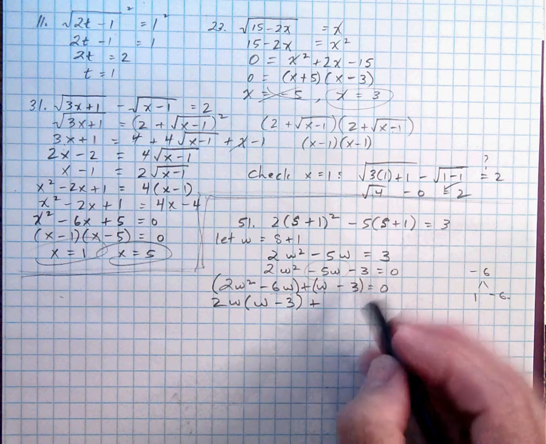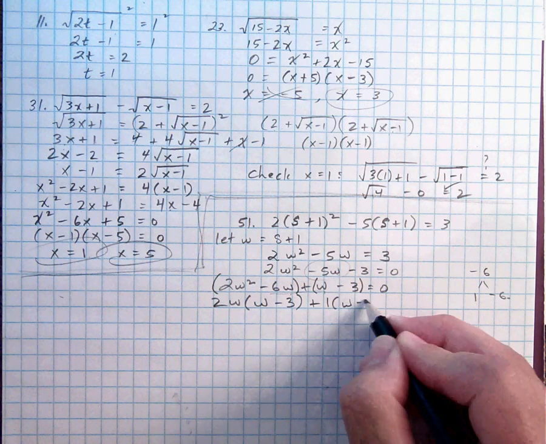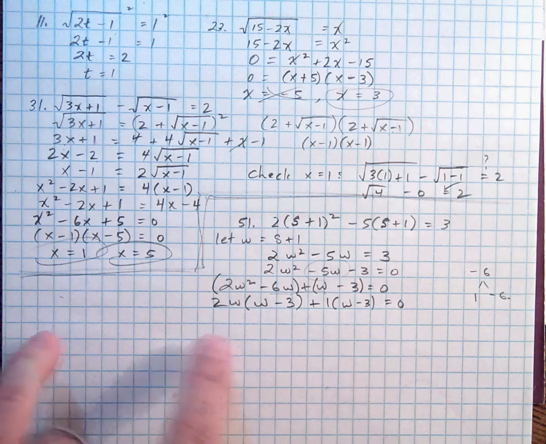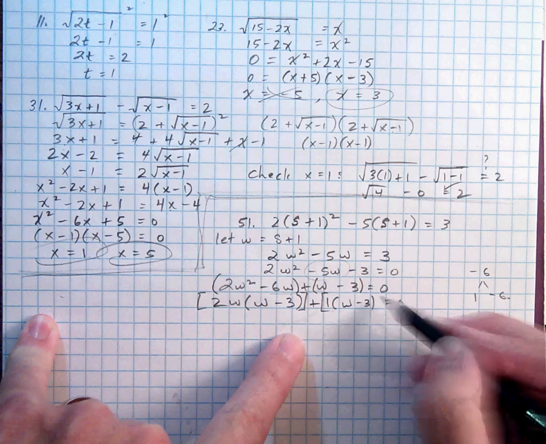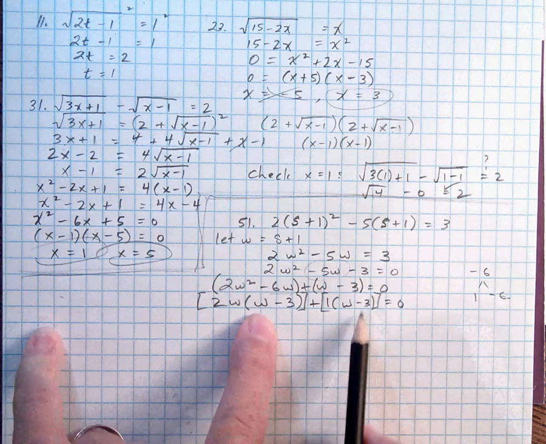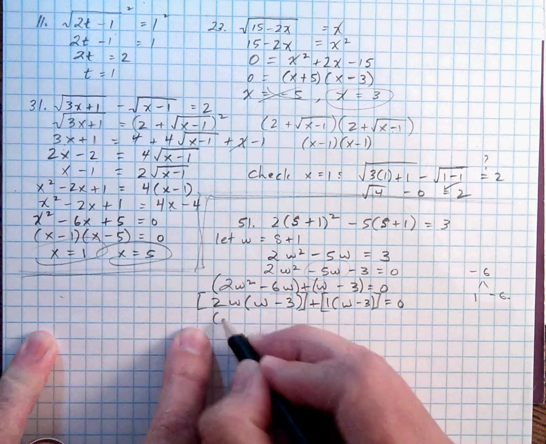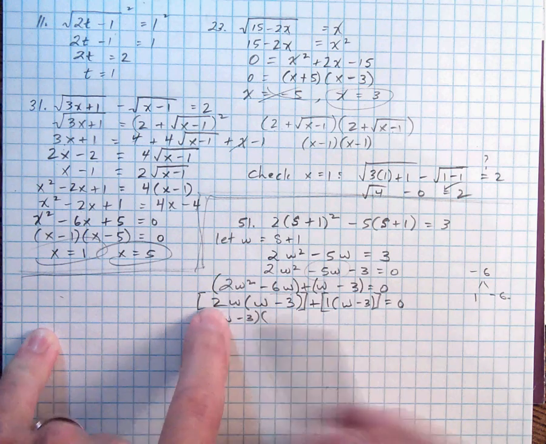Nothing, but I can factor out a 1, W minus 3. Alright, so what's left now, if you look at this term and this term, what do they have in common? W minus 3, right? So I can factor that out, leaving me with 2W plus 1.